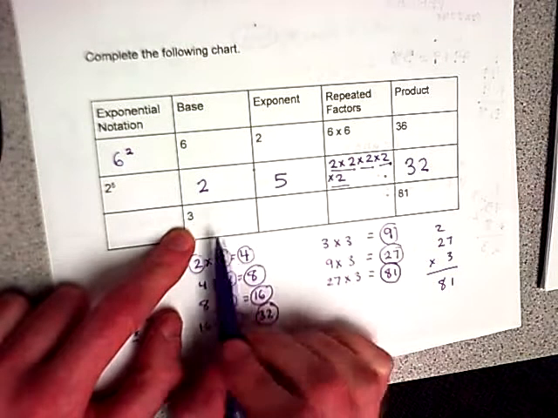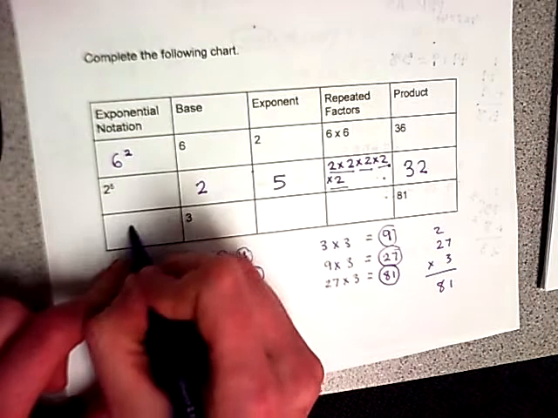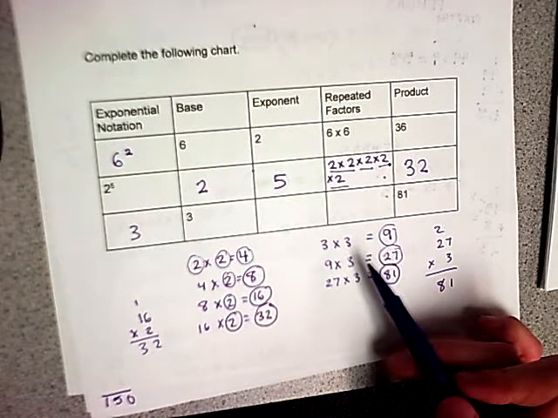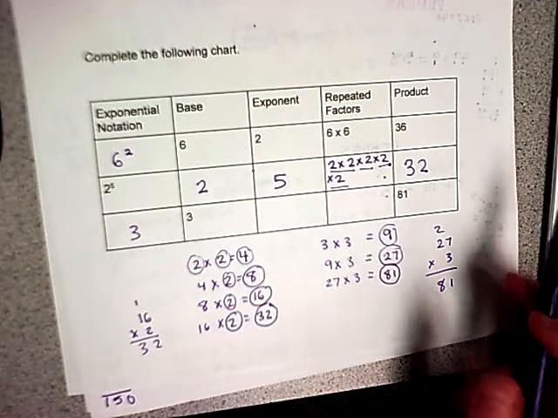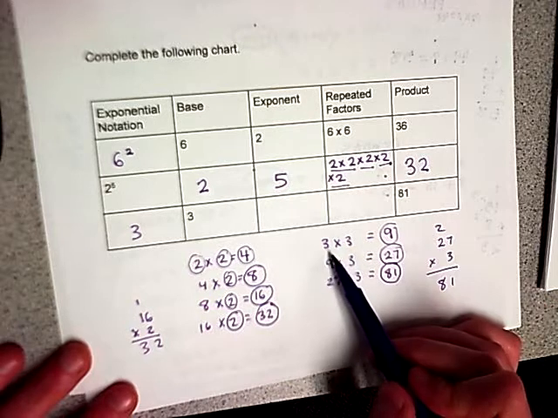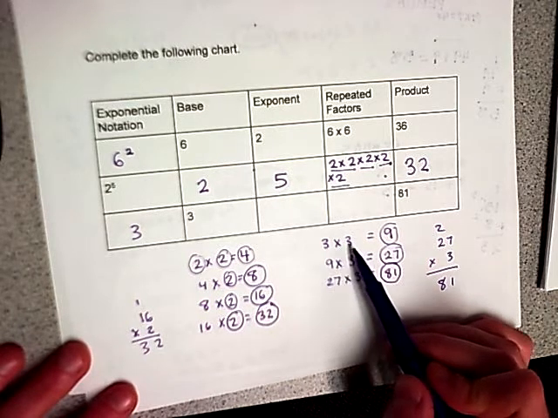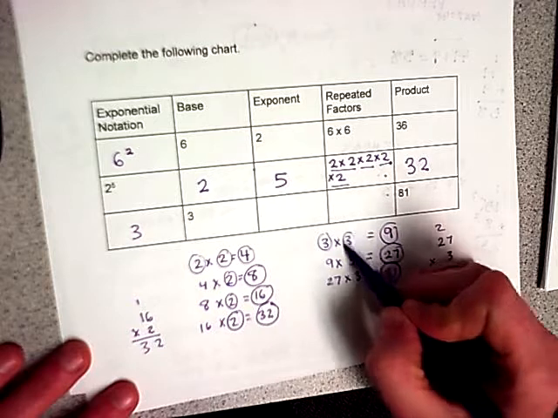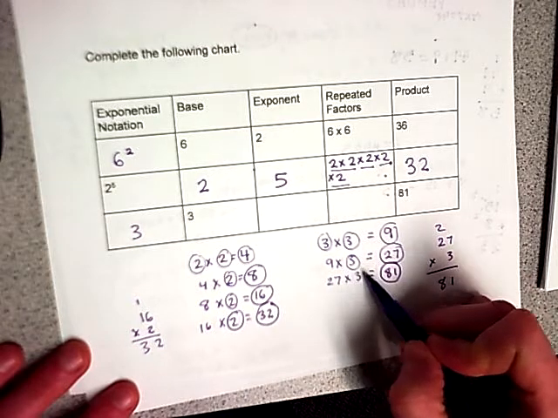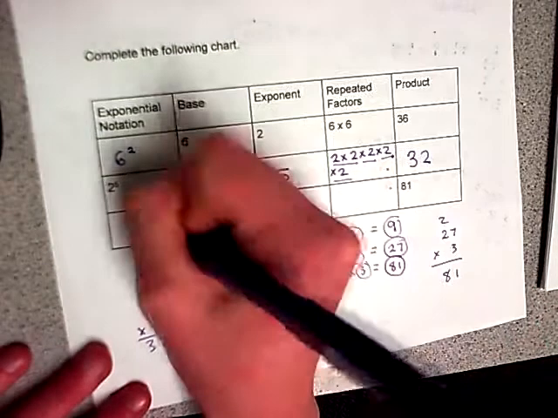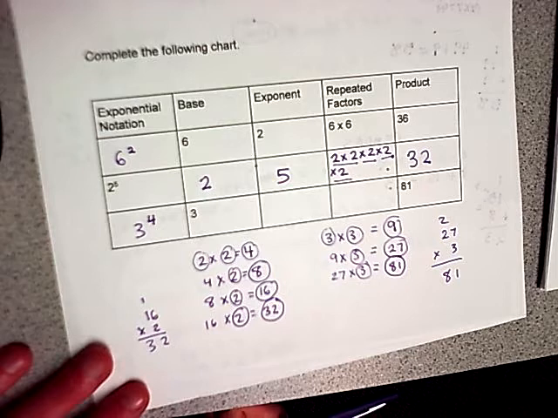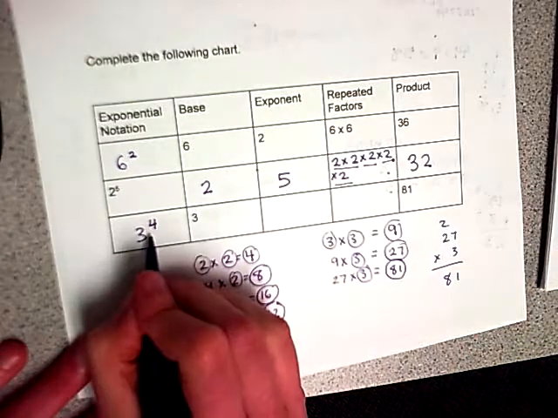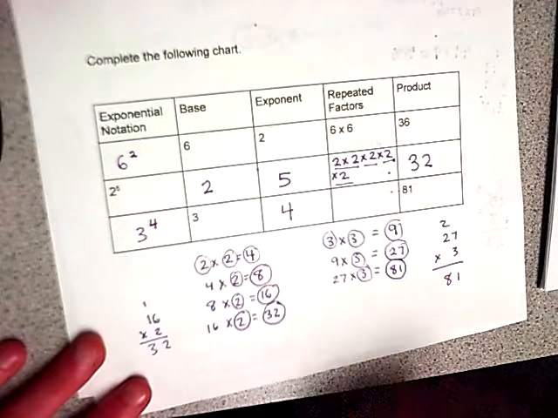So now I need to figure out, I know 3 is my base, but what's my exponent? So I have to figure out how many times I multiplied 3 by itself. I multiplied 3 by itself 1, 2, 3, 4 times. So I know my exponent will be 4. And then here they're looking for my exponent, which I can see I just wrote here, 4.